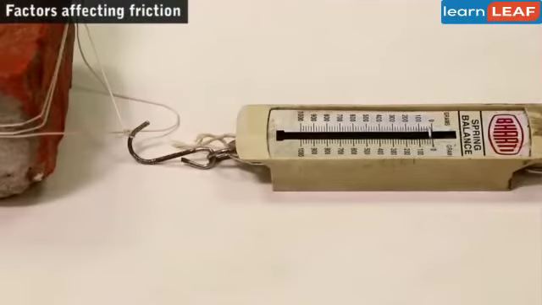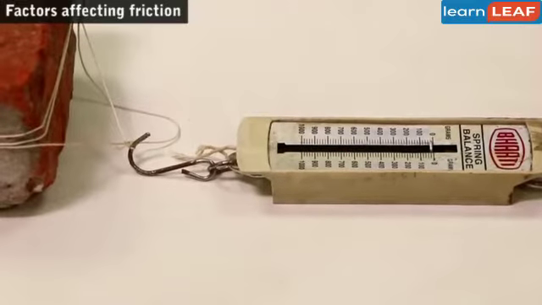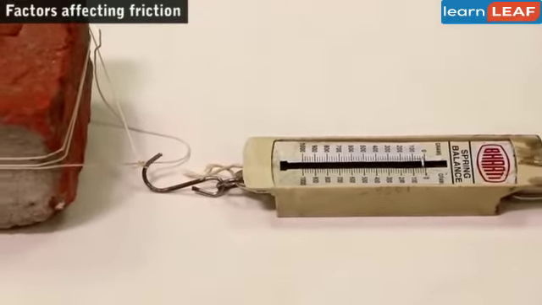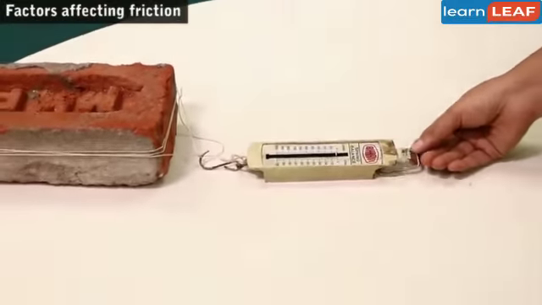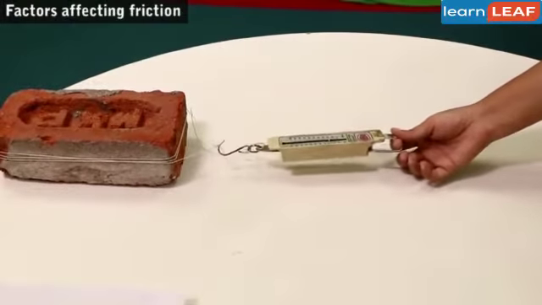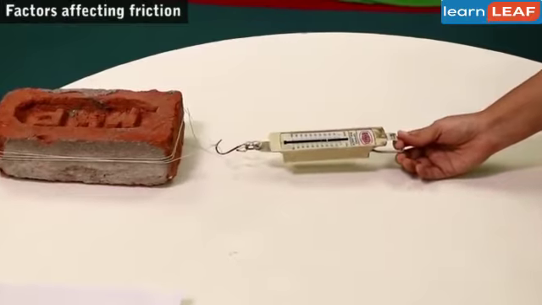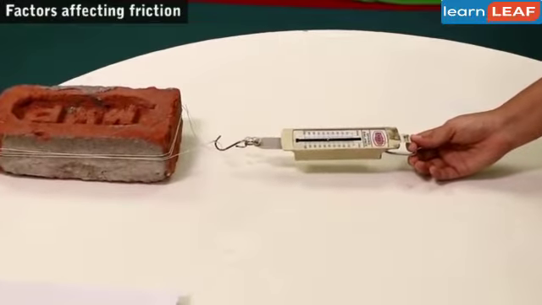Here we have a brick which is placed on a table. And now what we are going to do is attach this brick to a spring balance and just try pulling this brick with the use of the spring balance. So what do you think happens? Are we able to move the brick?